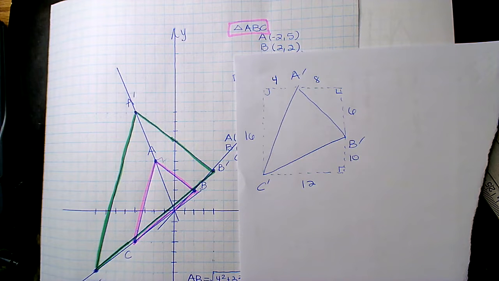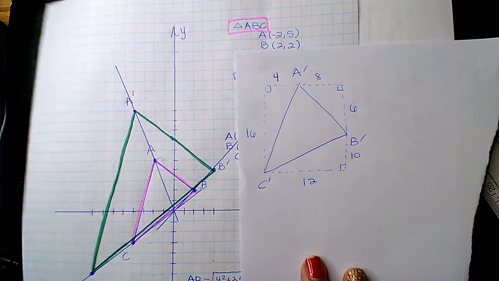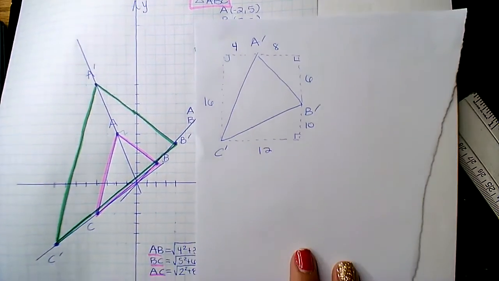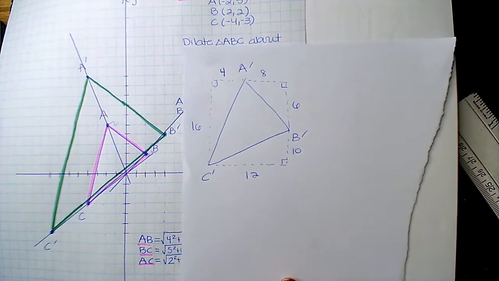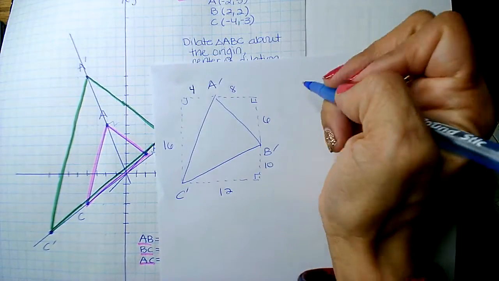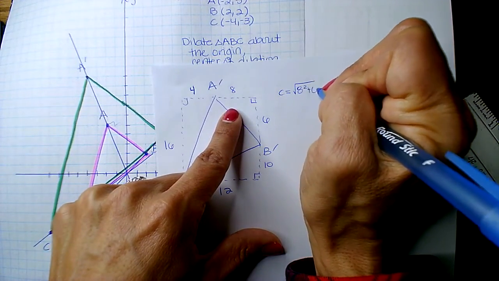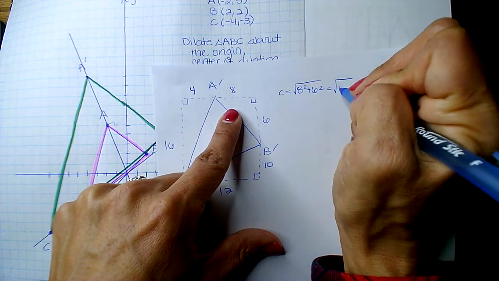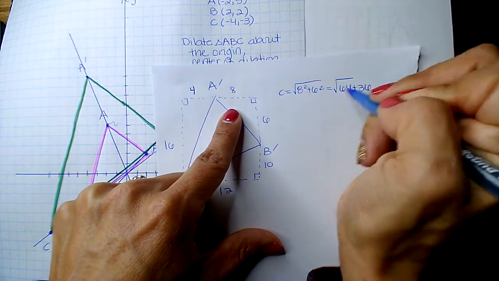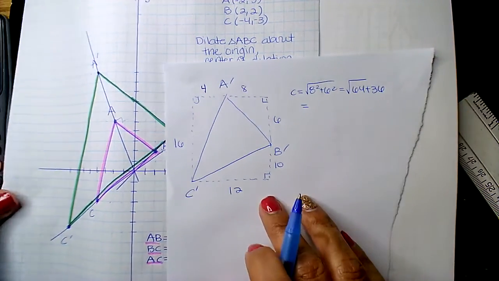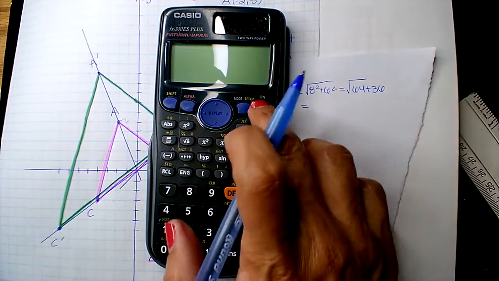Keep going? Yeah? Okay, so let's start here first. So 8 squared plus 6 squared, 64 plus 36. It's going to be 100.